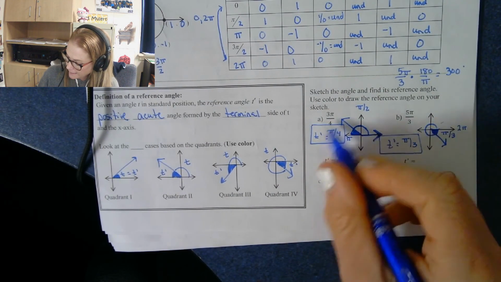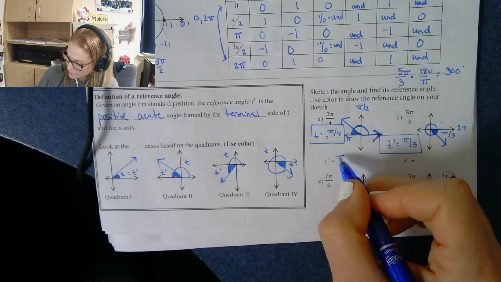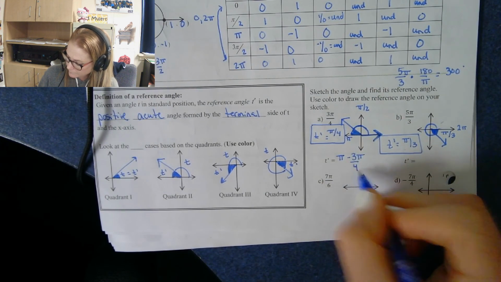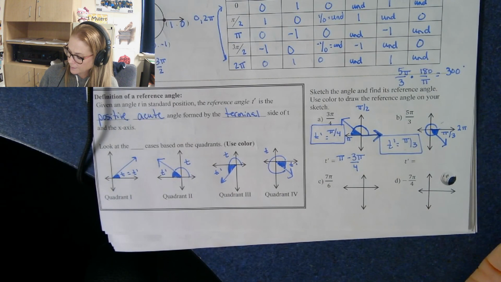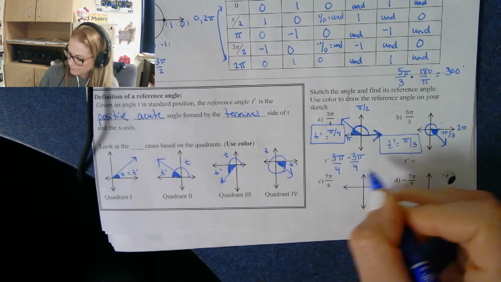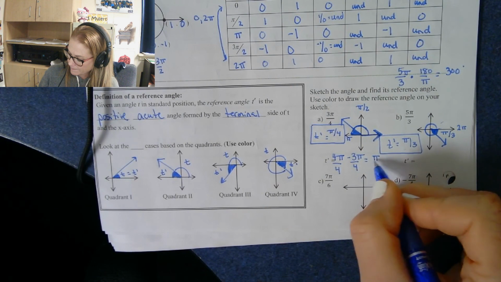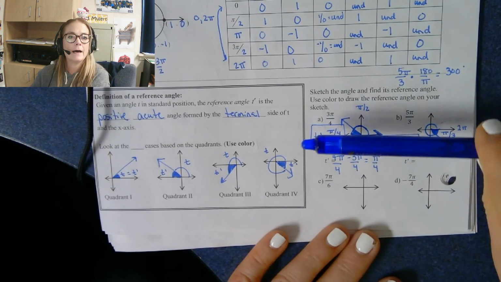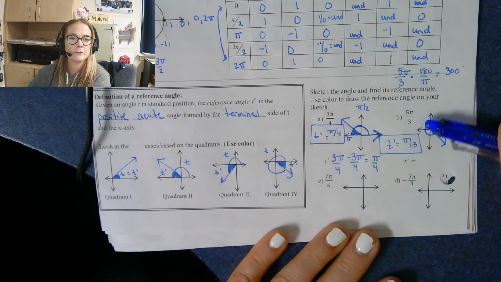Okay, this 180. If you're in quad 2, you can take this pi minus 3 pi over 4. Okay, and so common denominator, 4 pi over 4, pi over 4. And so here, notice we were at 2 pi, and we dropped down.